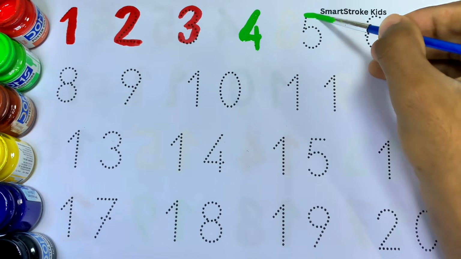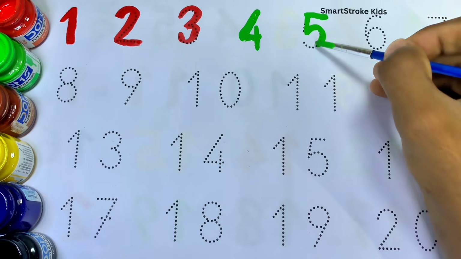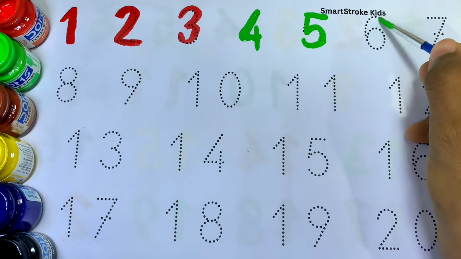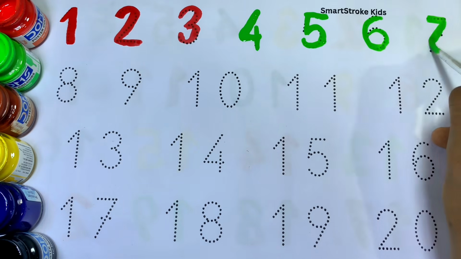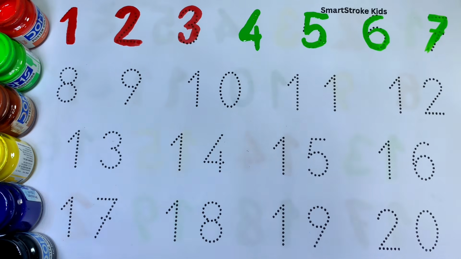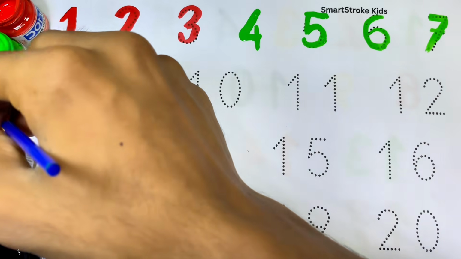4, 5, 6, 7. So now you draw 8 and use brown color.